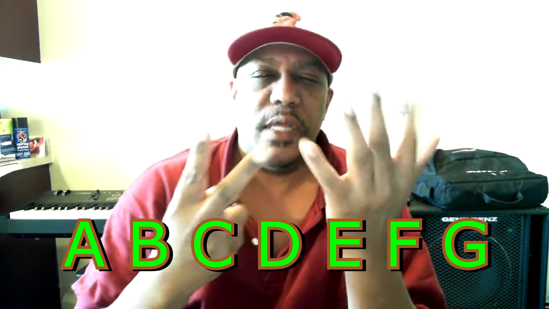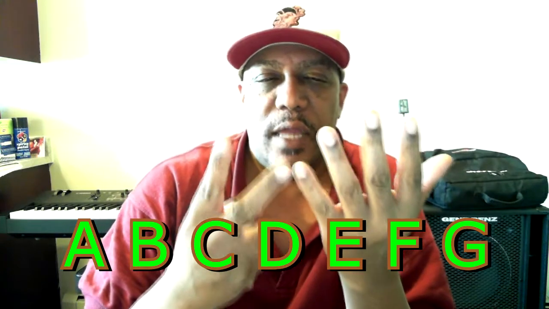The 7 letters that we use in music to describe notes. We only use 7 letters. So that means if you got a choir with 2,000 singers, no matter what instrument they're playing, they're going to be using only 7 letters to describe those notes. That's the letters A, B, C, D, E, F, and G. Those are the only letters that we use in the language of music in America, in what they call Western culture.